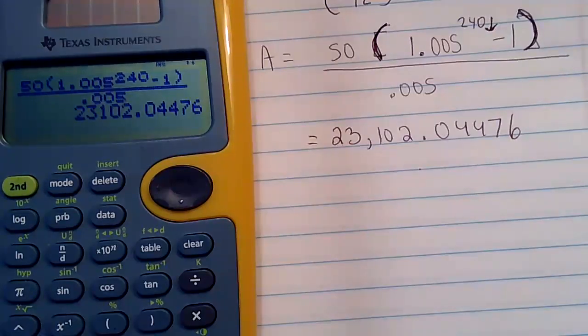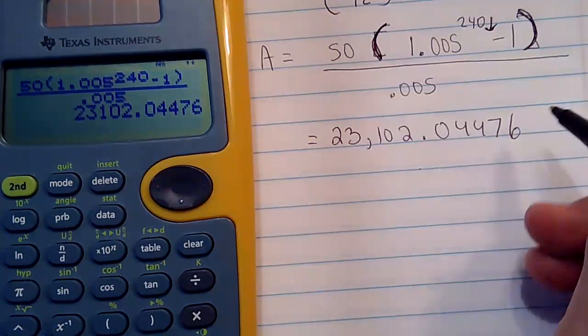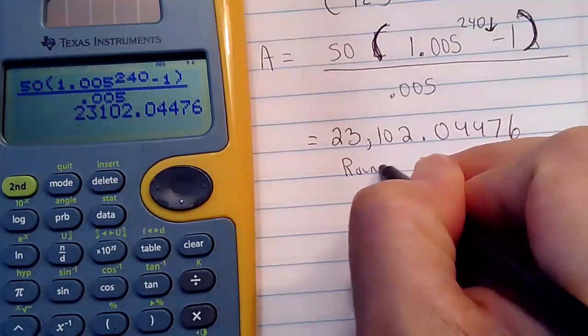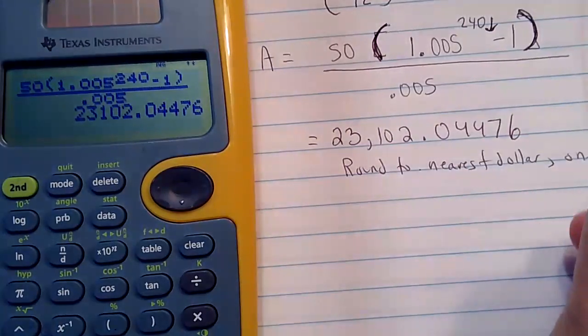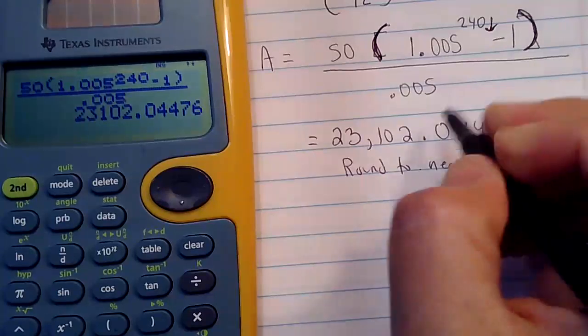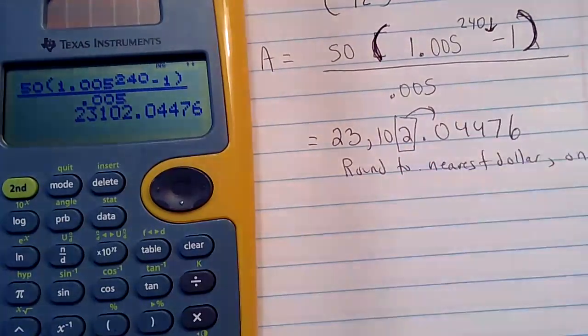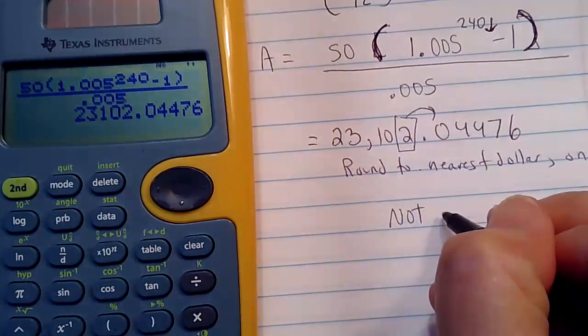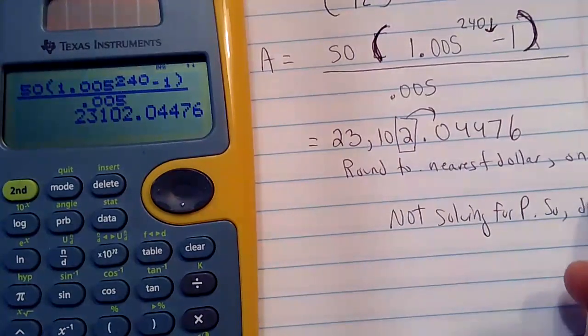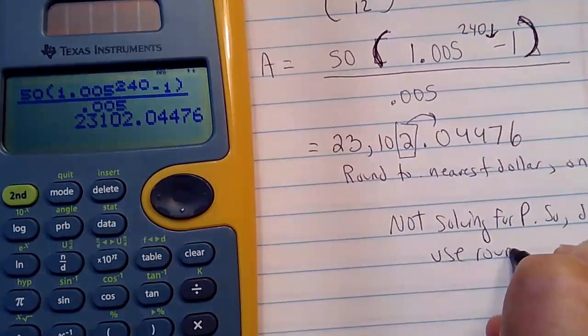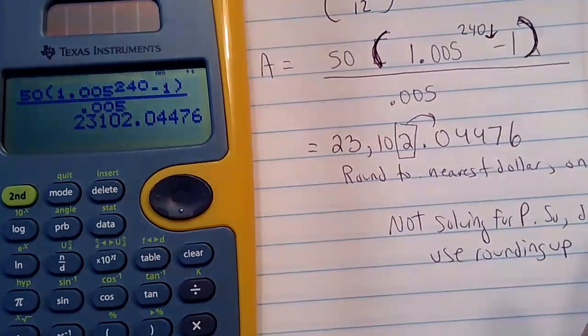And then your change. What did they say to round to? Round to the nearest dollar. And we're not going to round up. We're solving for A. So we're rounding to the nearest dollar, which means it's the ones place value. And it's not a P, so we're not solving for P. So don't use the rounding up idea.